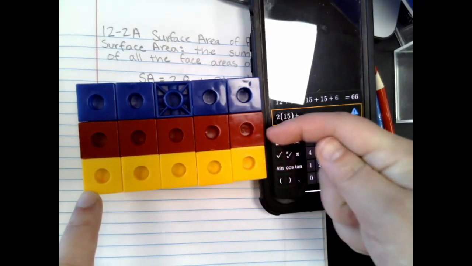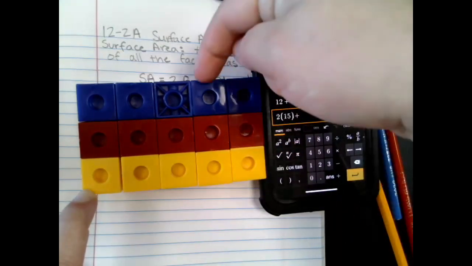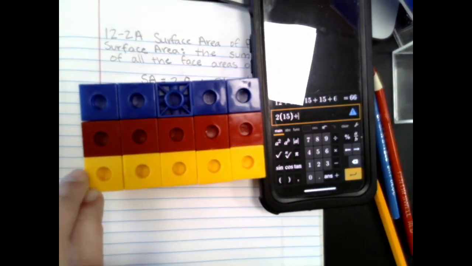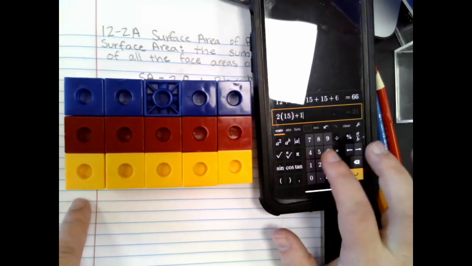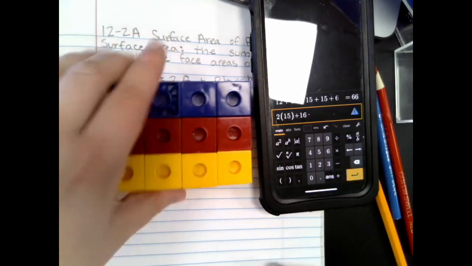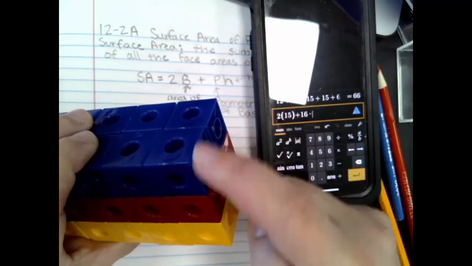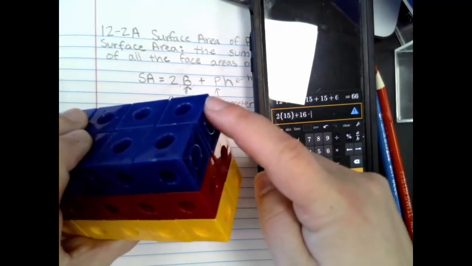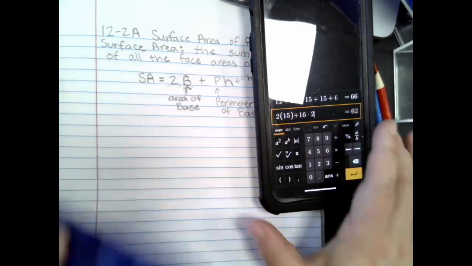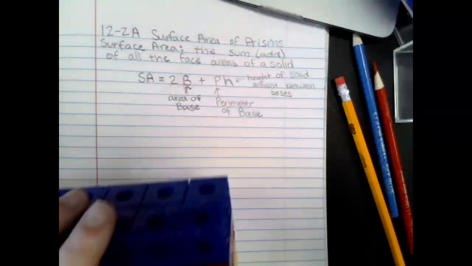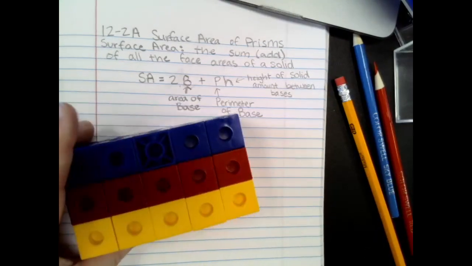Over here I'd have 6, 7, 8, 9, 10, 11, 12, 13, 14, 15, 16. So I'm going to take that perimeter, 16, times our height, how long across this is, and how long across is this part. 1, 2. And we end up getting the same answer. Wasn't that cool?